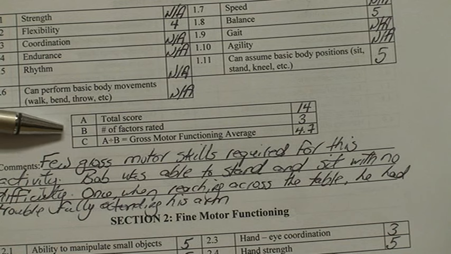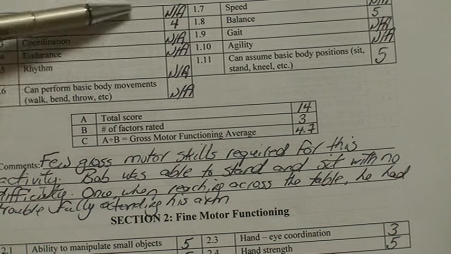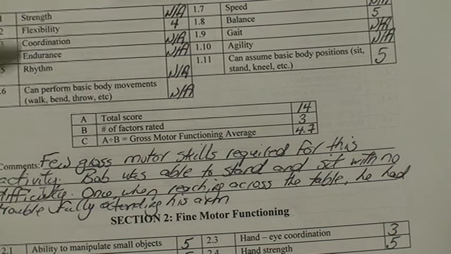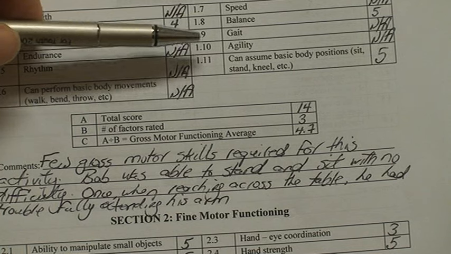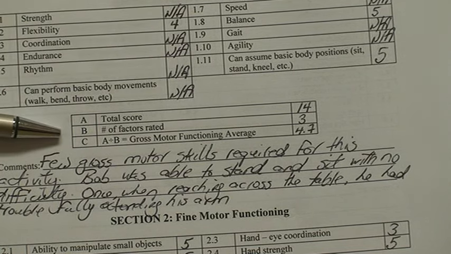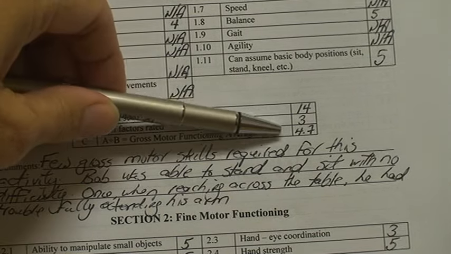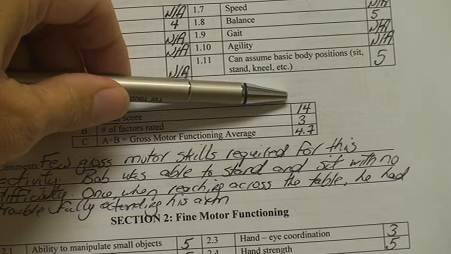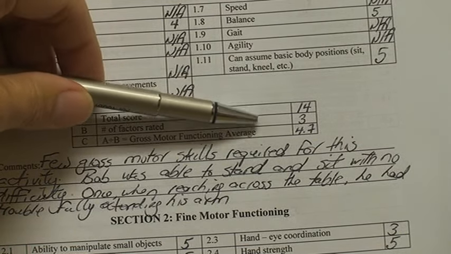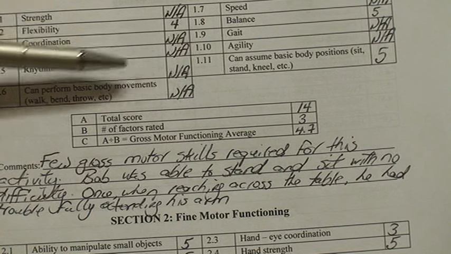So for the B section here, you need to exclude anything that had an NA. So even though there's 11 gross motor items on the sheet, only 3 of them were rated. So you're going to put a 3 in there. So we've got 14 in the first box, and our total number of items rated was 3.